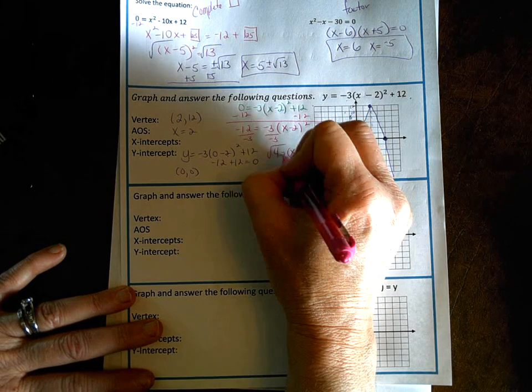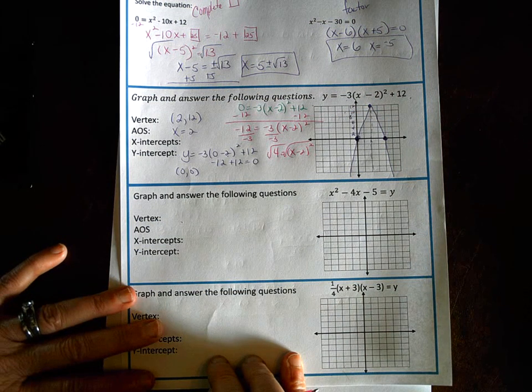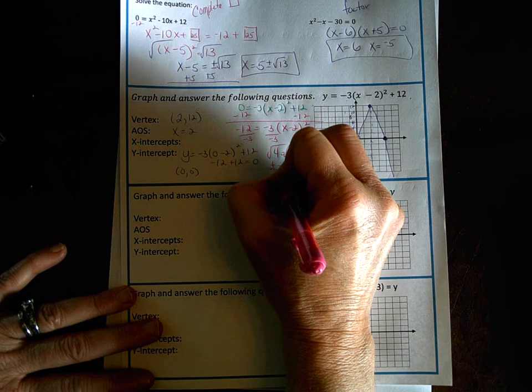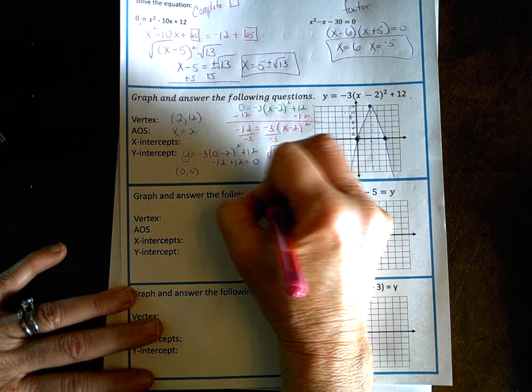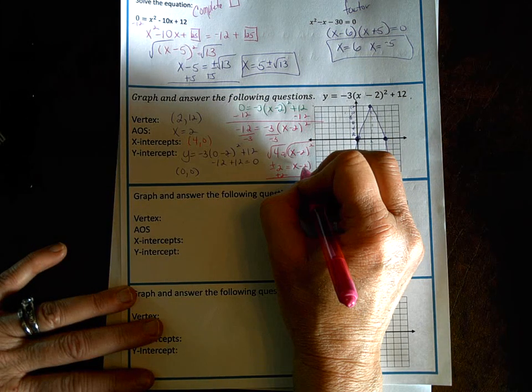And most of the time these will come out to be whole numbers. I gave you one on, I think, 13.2 that came out to be a square root, but most of the time they're going to come out to be whole numbers. This is plus or minus 2. And then we're going to add 2 to both sides. So we get 2 plus 2, which is 4, 0. And we get -2 + 2, which is 0, 0, which I already kind of figured out.